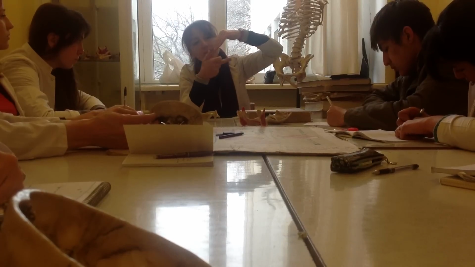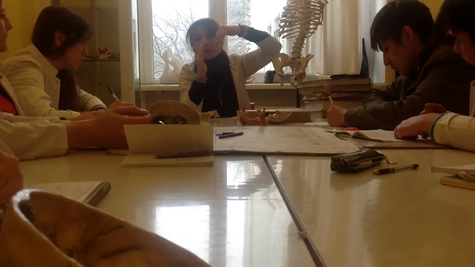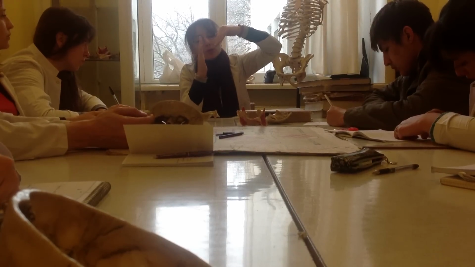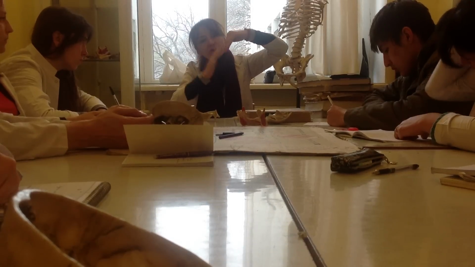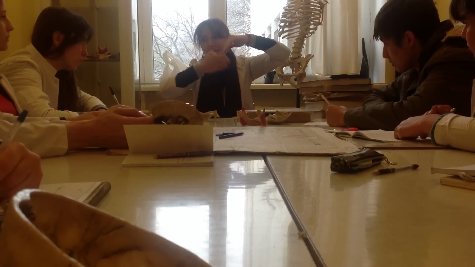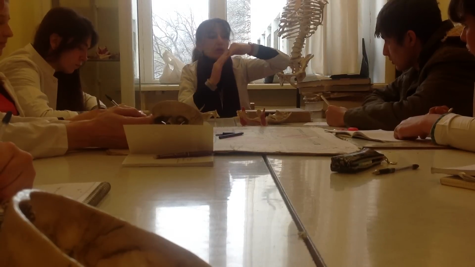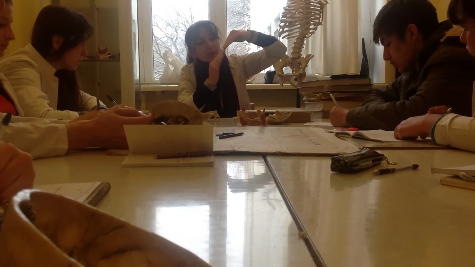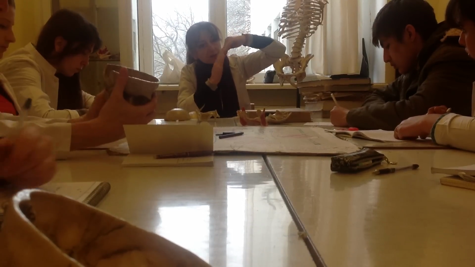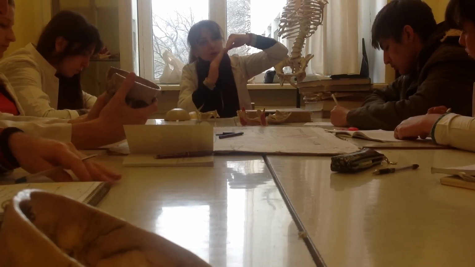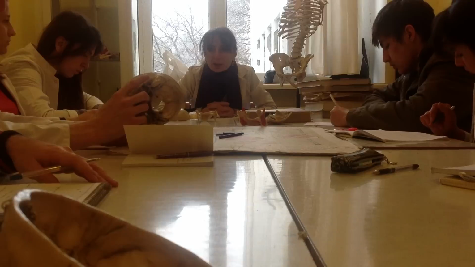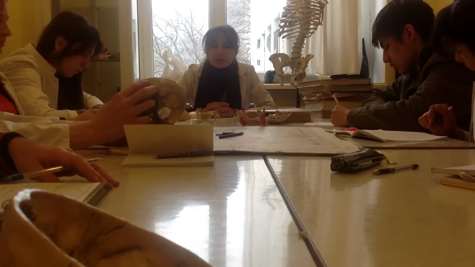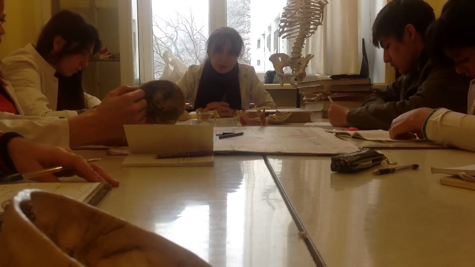The squamous border of the parietal bone. The squamous part of the temporal bone is located on the squamous border of the parietal bone. Understood or not? It closes a little portion of the squamous border of the parietal bone. This finishes connections by the sutures.